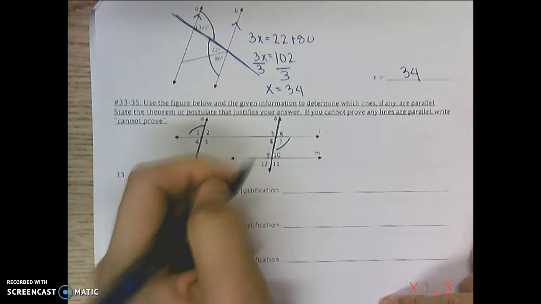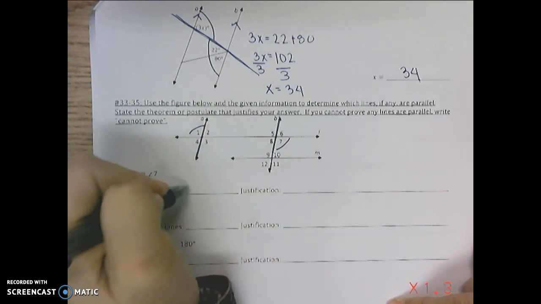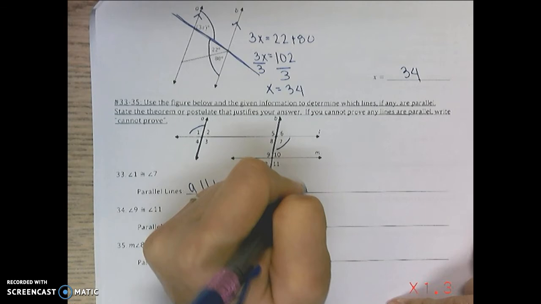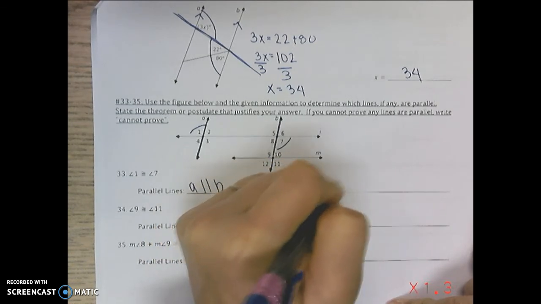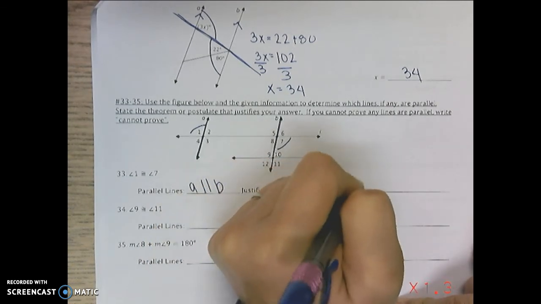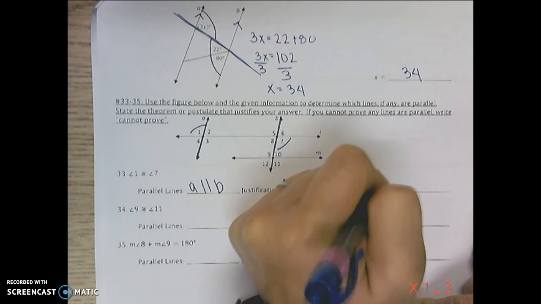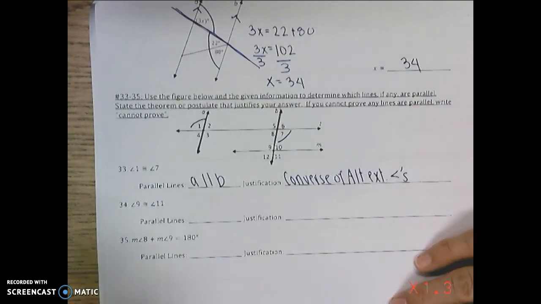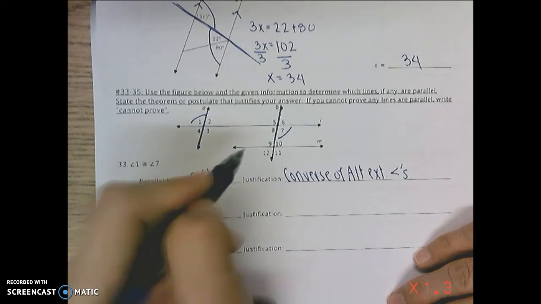So I can say that A is parallel to B, and my justification would be the converse of alternate exterior angles.